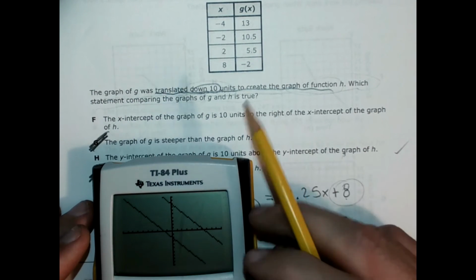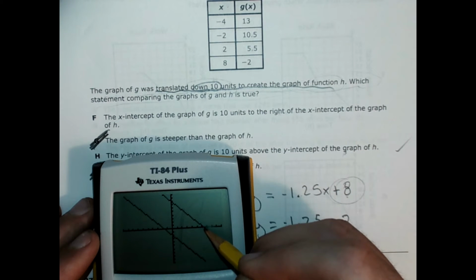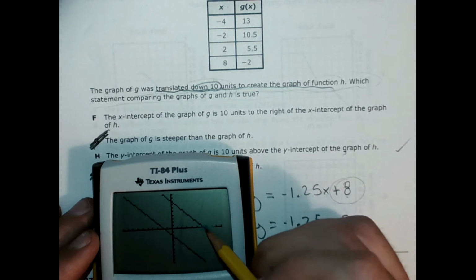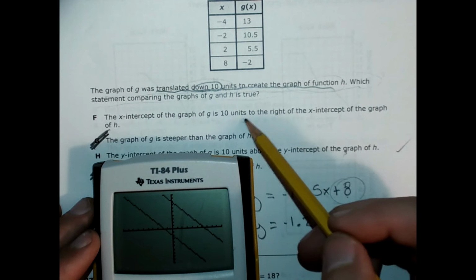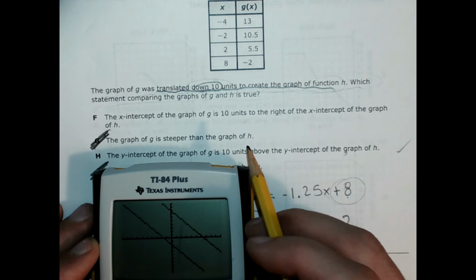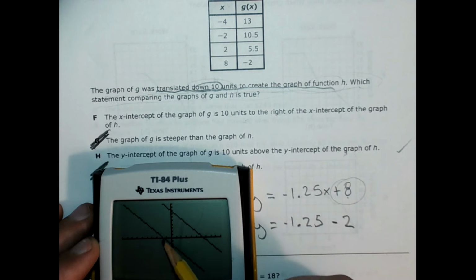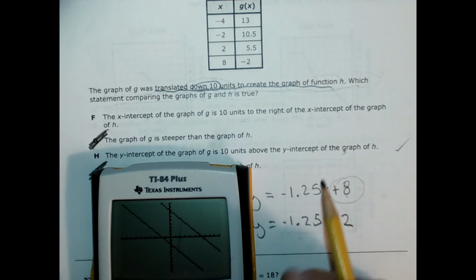Let's see if we can get rid of f. The x-intercept of the graph of g is 10 units to the right of the x-intercept of the graph of h. That seems true. Here's g. That does look to be 10 units to the right of h, but let's check the table.